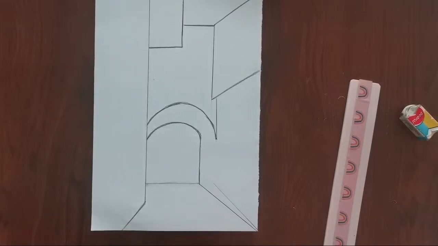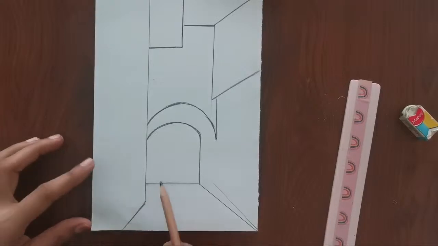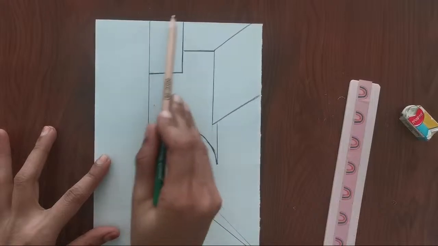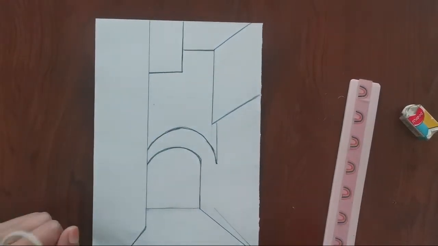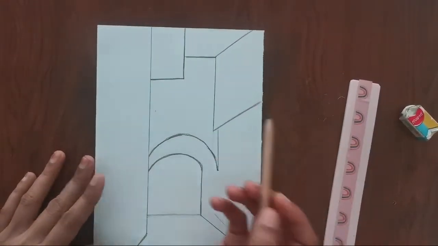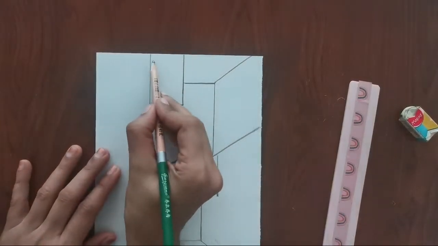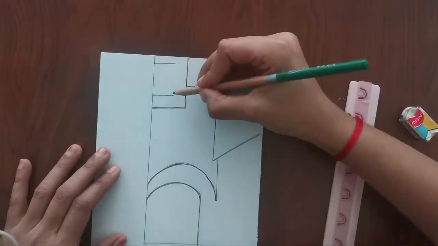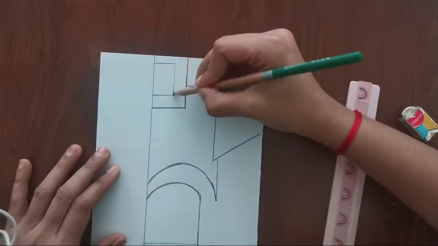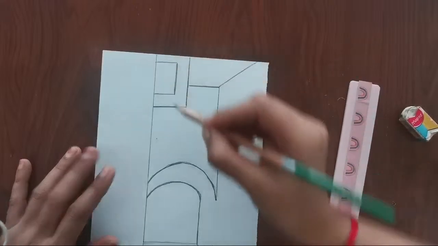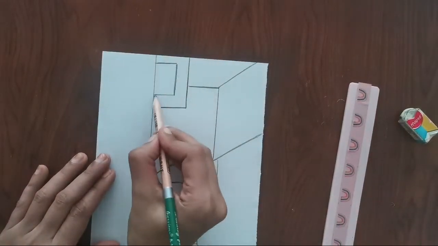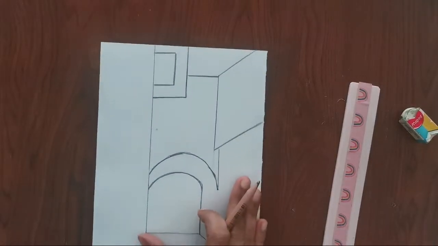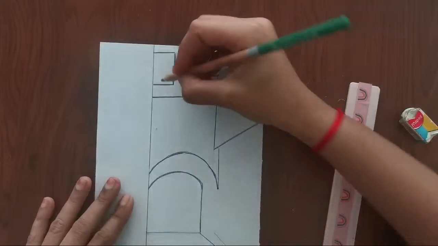Okay, so where should we start actually? Okay, we'll go to this building, this part. Okay, let's go to here. Over here, let's add a nice window. So how we should add? By drawing a rectangle box. Observe, understand, pause the video, try to draw. Okay dears?